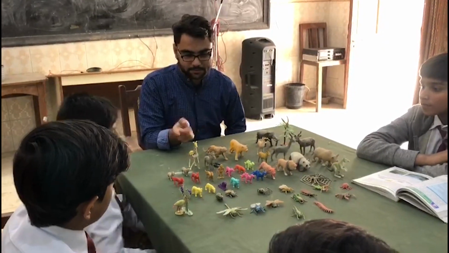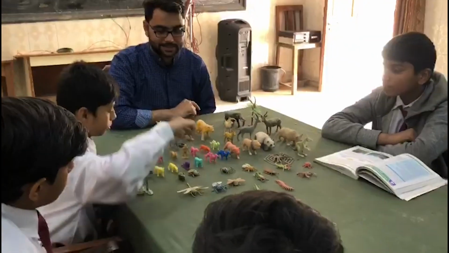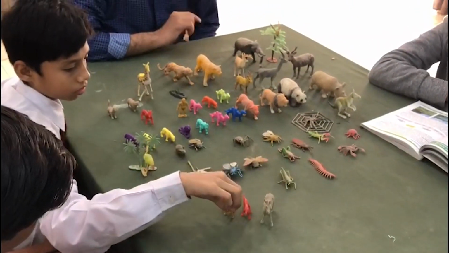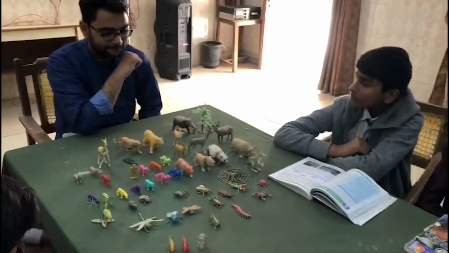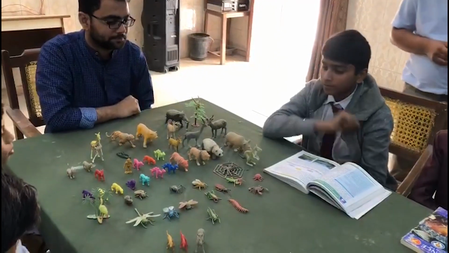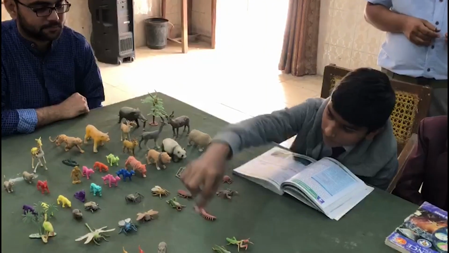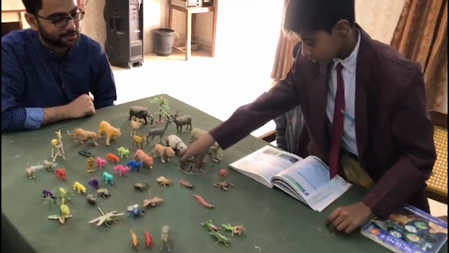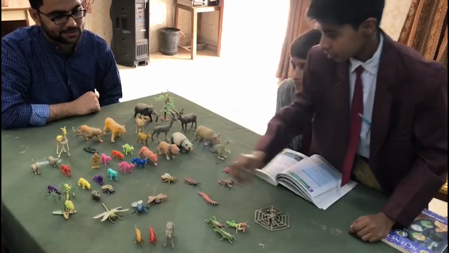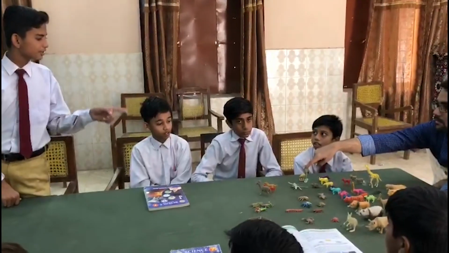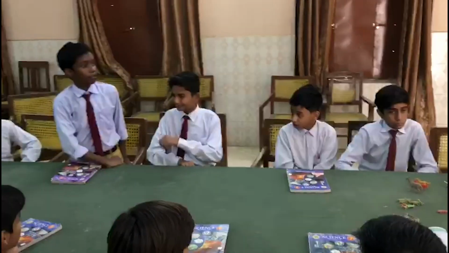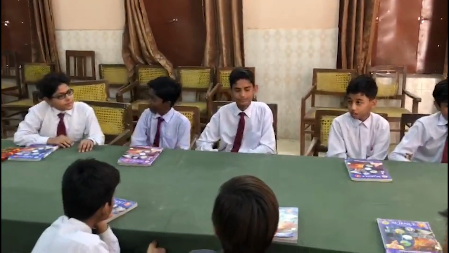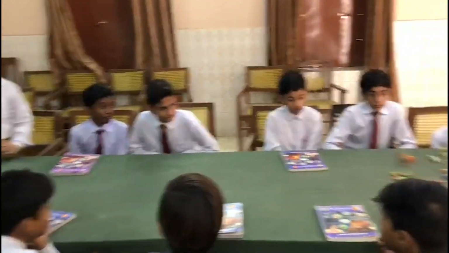Pick a horse and put it over there. Excellent. Okay, that's it. Now your turn. Pick a grasshopper. Okay. Now your turn. Spider. Yes. It is a population of horses. Excellent. So now what about this? It is a population of grasshoppers. Excellent. What about this? Sir, this is a population of spiders. Excellent. Take your seat.